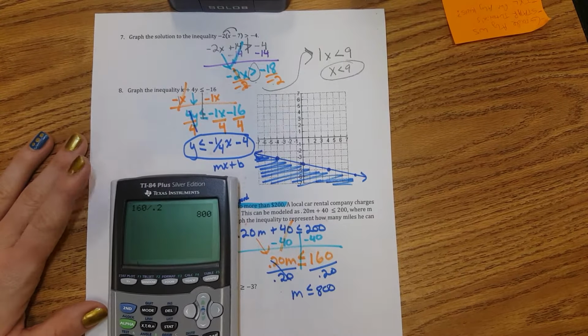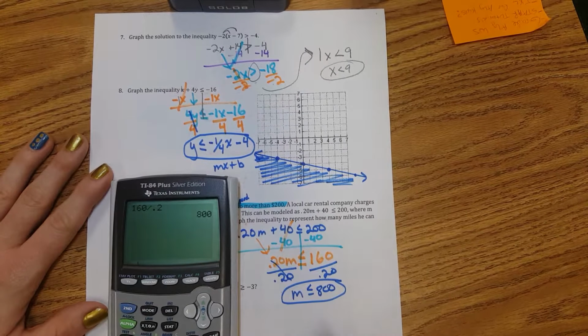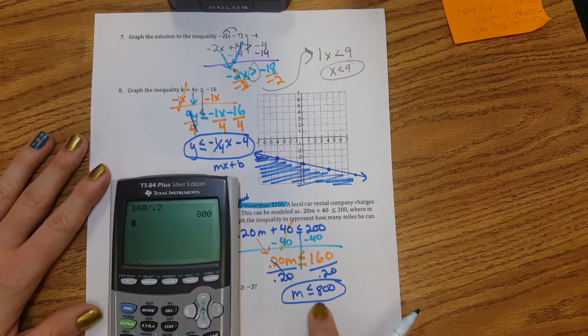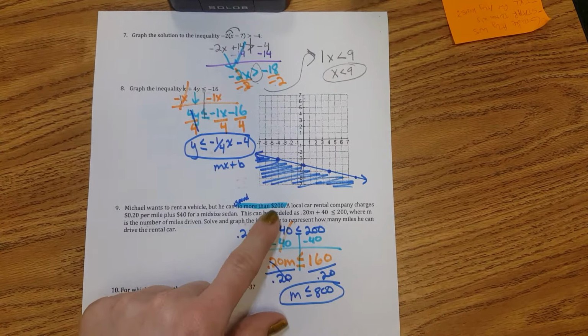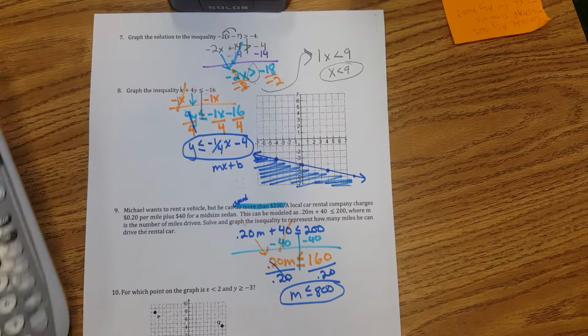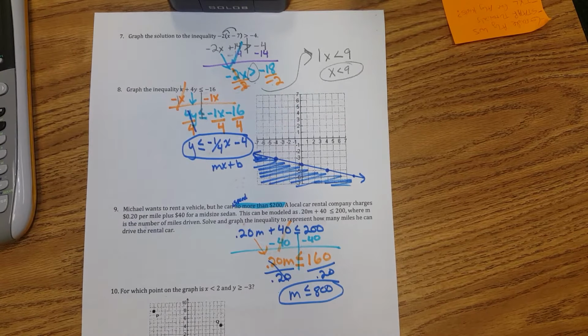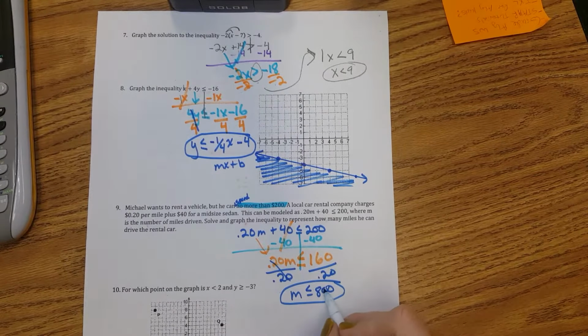And then we're going to think about, does that make sense? That's a big number, but that's the number of miles he can drive. So he can drive less than or equal to 800 miles and still only spend $200 or less. So that sounds right, because it's only 20 cents per mile.